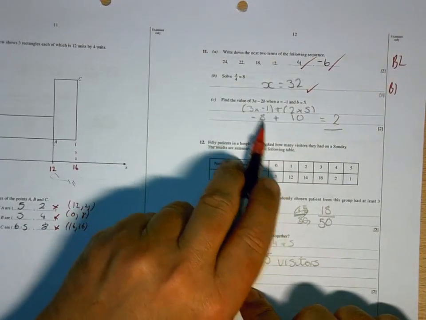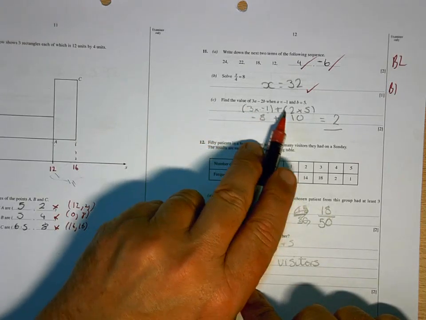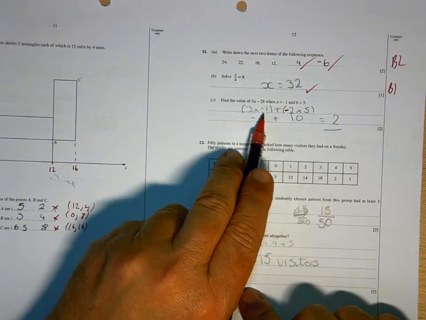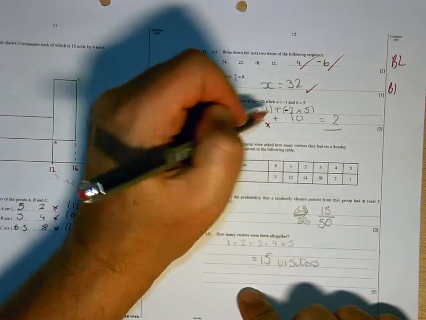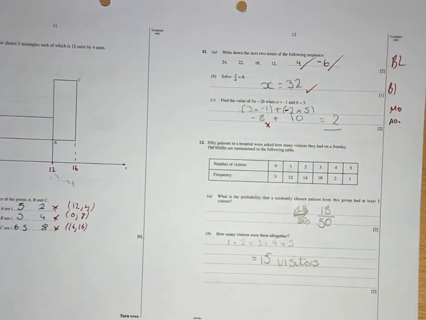So that's there. Now this, you have almost correctly subbed that in, right? Apart from it's a negative 2. But 3 times negative 1 is not negative 8. So you've got 2 mistakes there. Can't give you any marks for it.